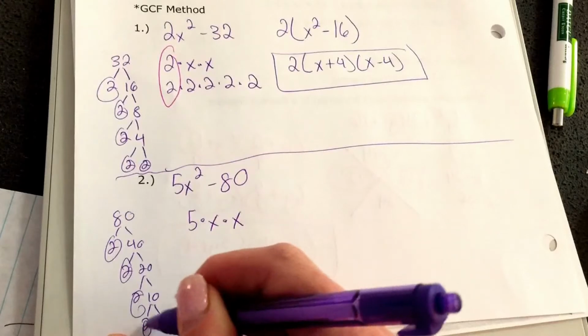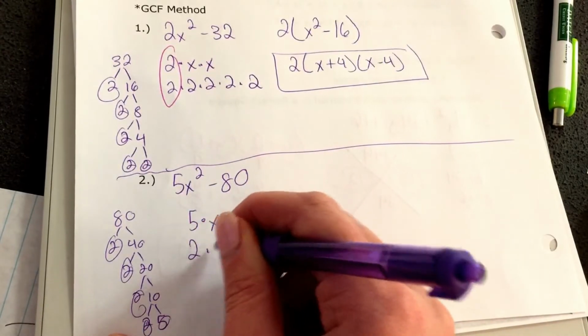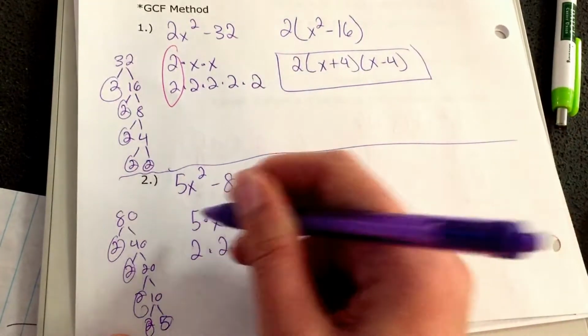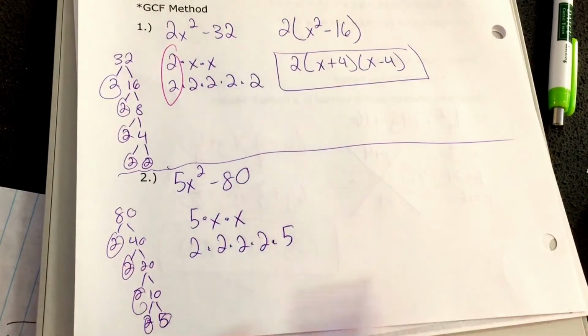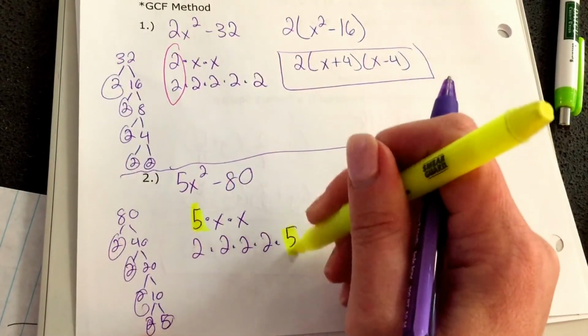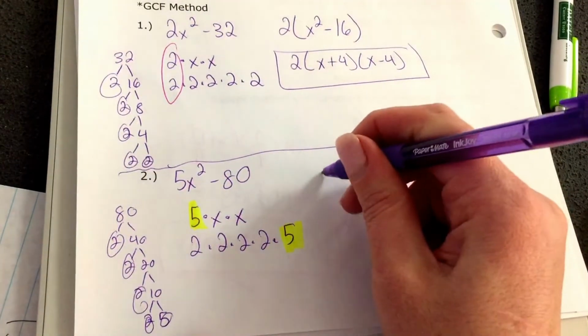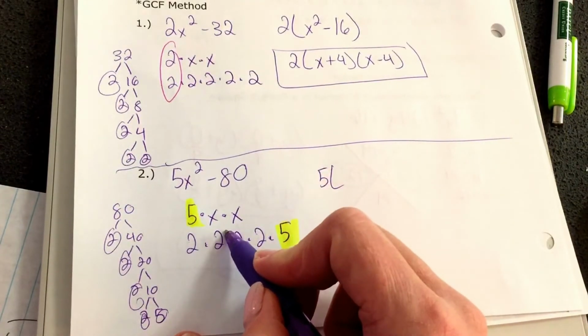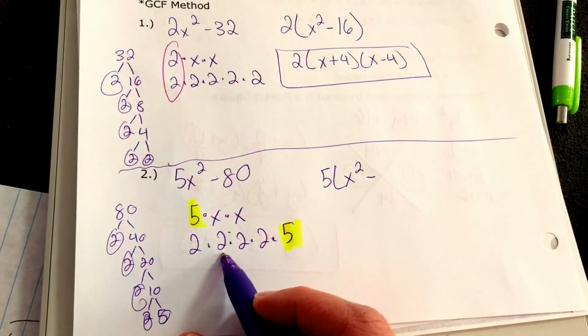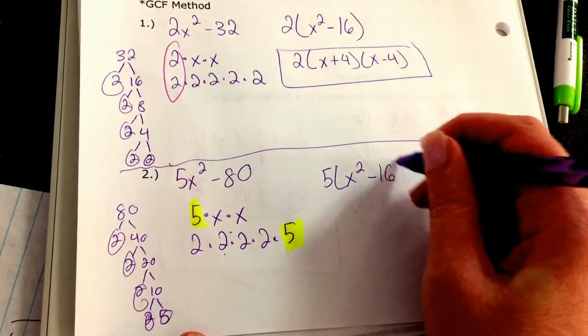And then here, 2 times 2 times 2 times 2 times 5. So what is our GCF? 5. What's left? Minus, what's 2 times 2? 4, times 4 is 16. Oh, it's going to be 16. Yeah, y'all did all of it.